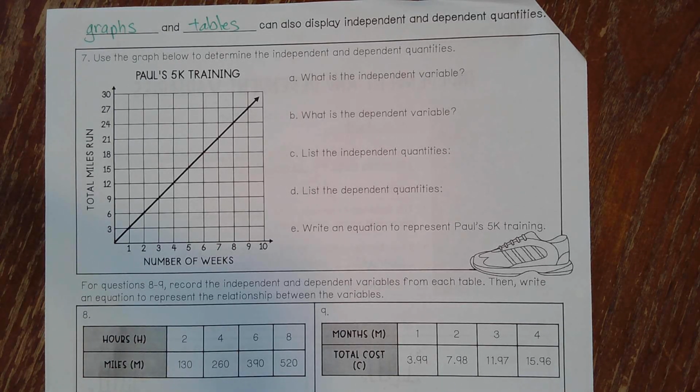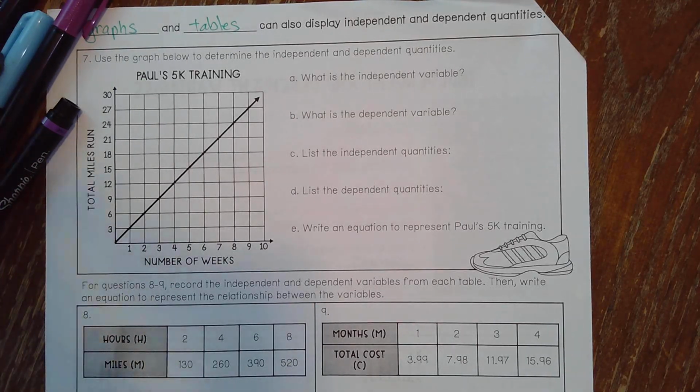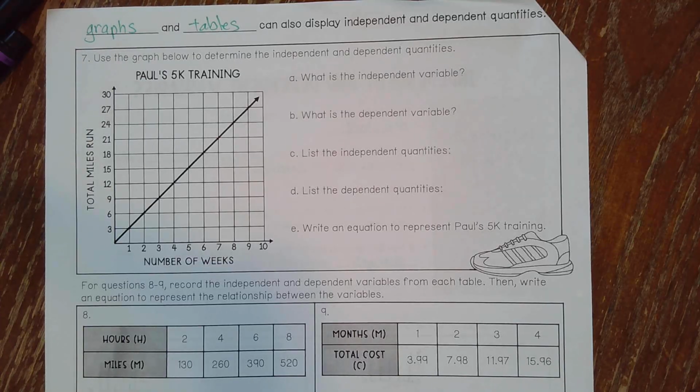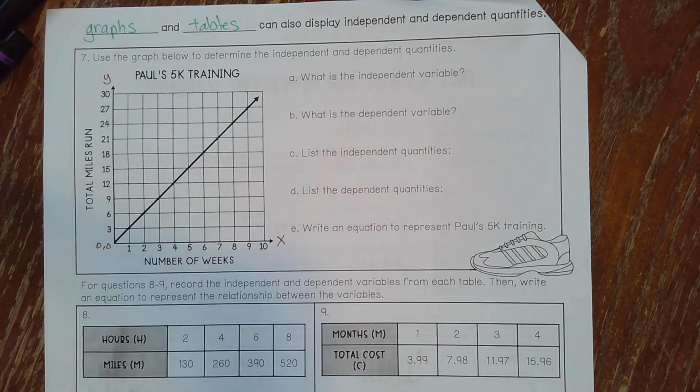Now, couple things here. Let's switch up some colors for the sake of staying consistent. I still want to label. So let's get brown, and we'll get this shade here. All right, cool. So I still want to label. Here's my x-axis. Here's my y-axis. Here is my origin point.